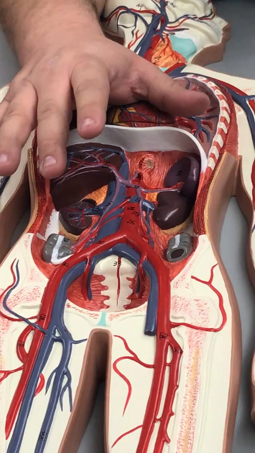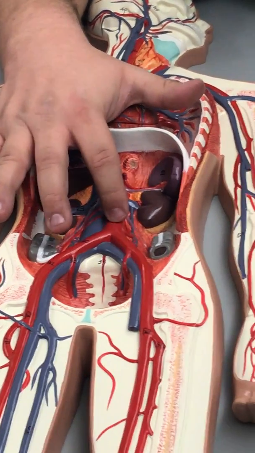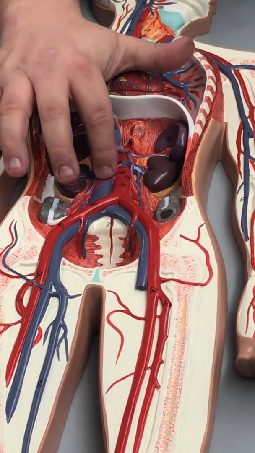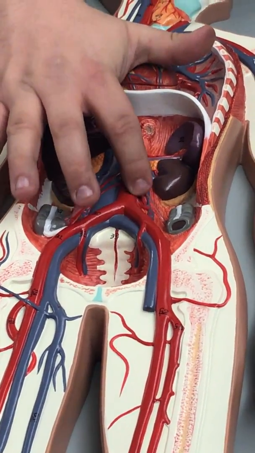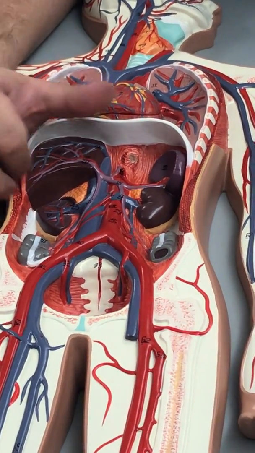Inferior mesenteric artery is going to be just after the renal arteries. You can skip these two little ones; those are gonadals. Then the next one that goes to the intestine, again, that's the inferior mesenteric artery.